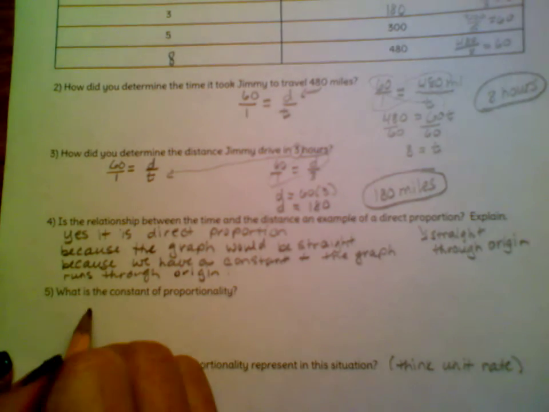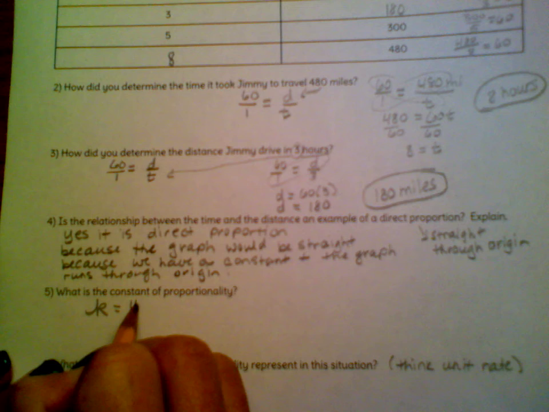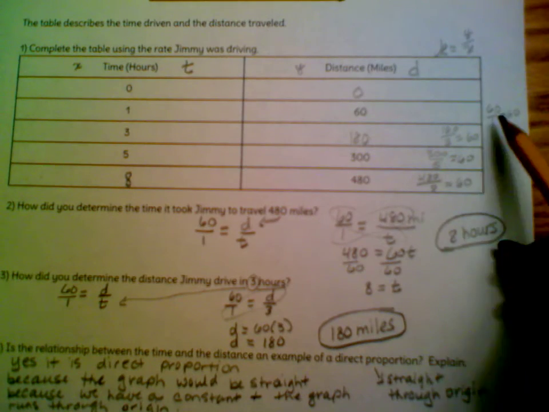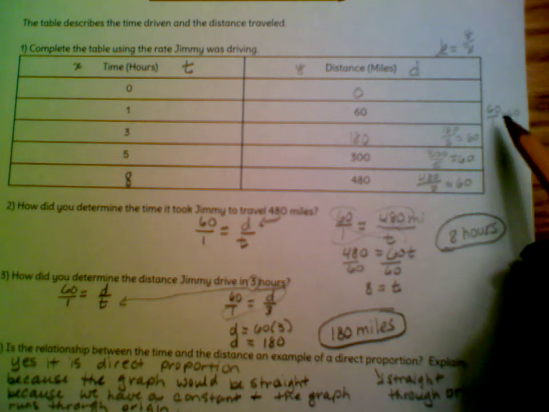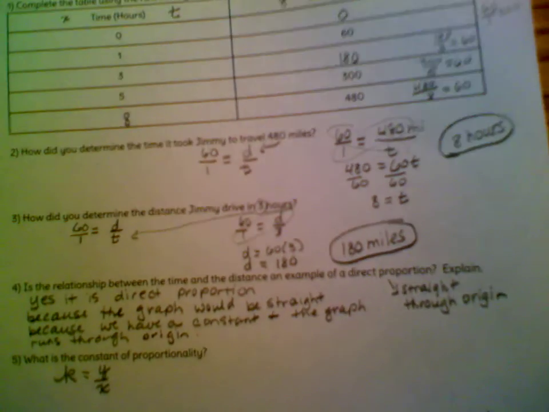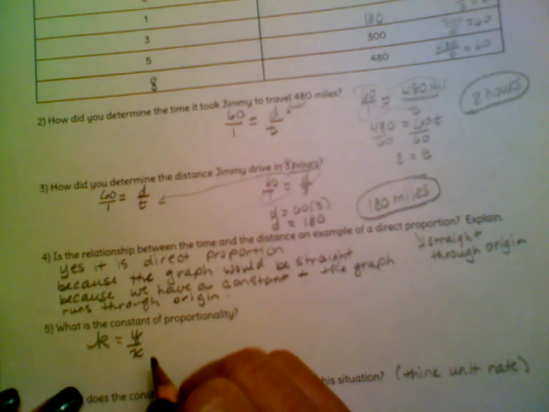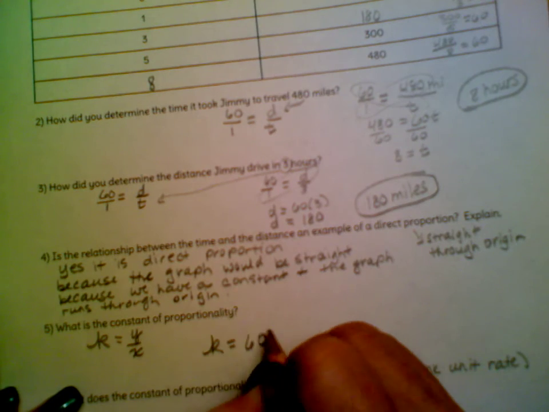So what is the constant? Remember, constant's a lowercase k. It's always y over x. So I had to make sure that it happened in every situation. I can't just do it once and assume. But because I got 60 every time, what is the constant? My constant is 60.